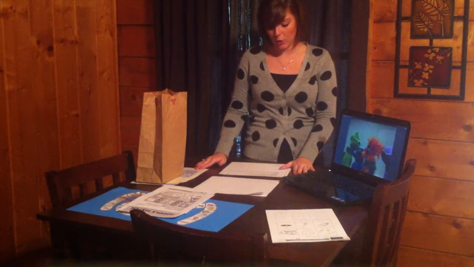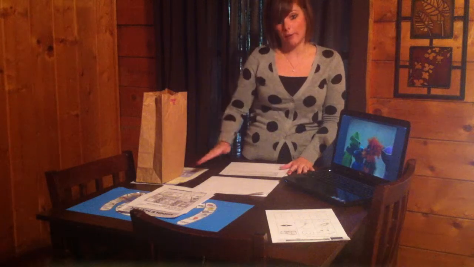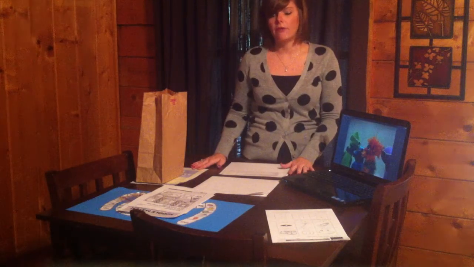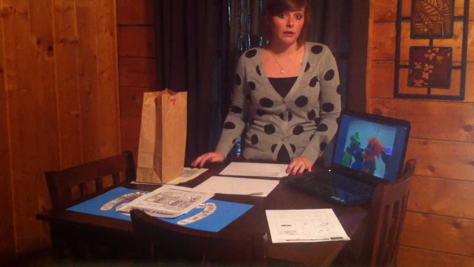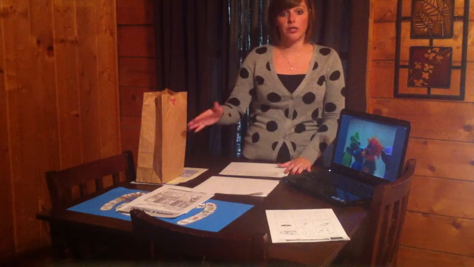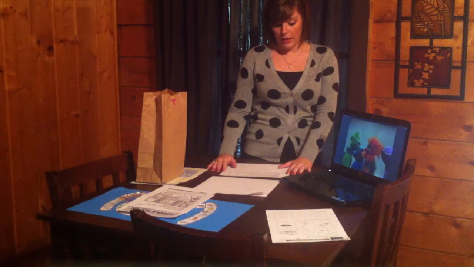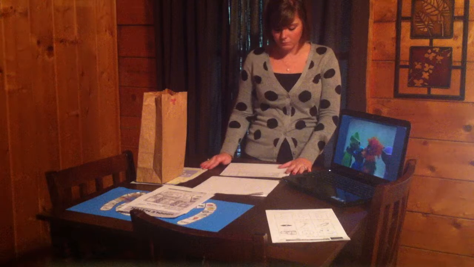For remediation, same thing. I would work with the students one-on-one, but I would play the board game with them. I think that would be a fun activity for them to be active and interactive with one another, and they have a goal, a finishing goal. It almost makes it a little competitive, so hopefully that would help them understand.